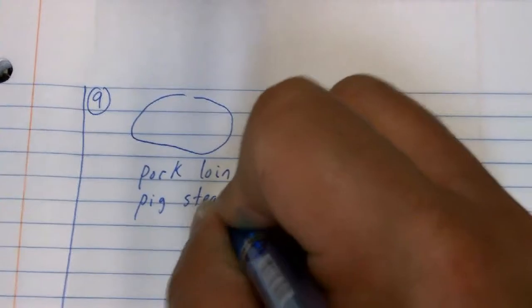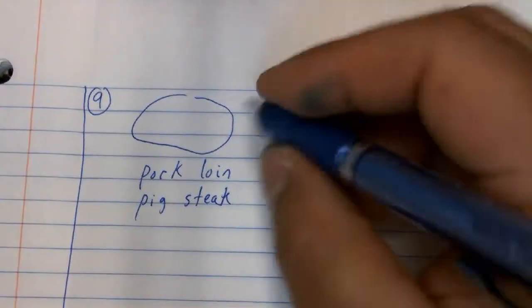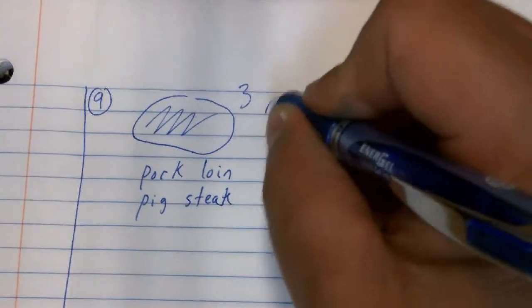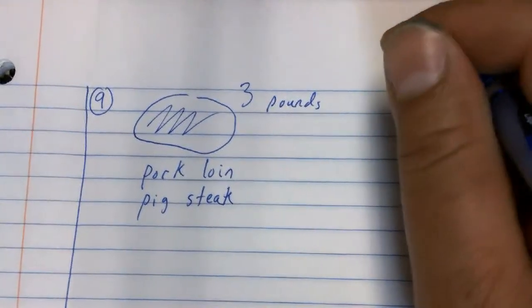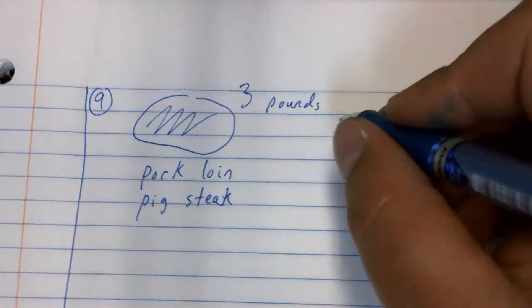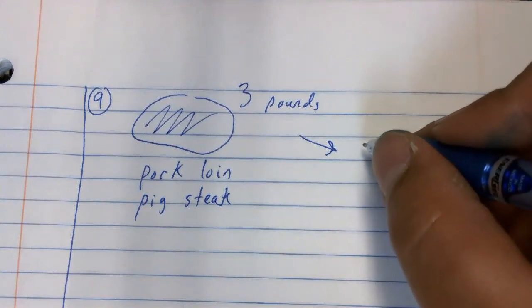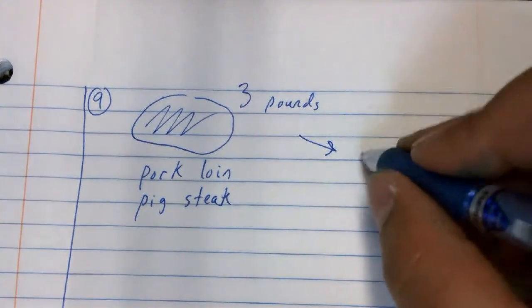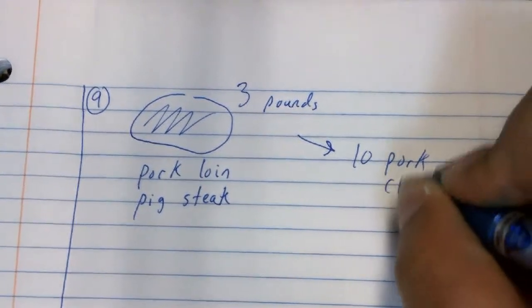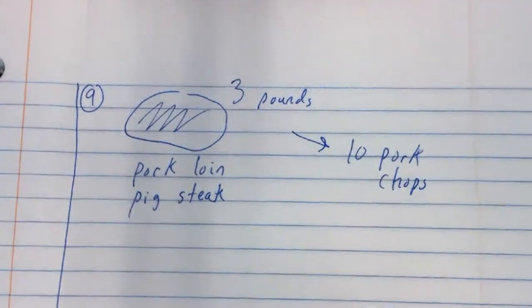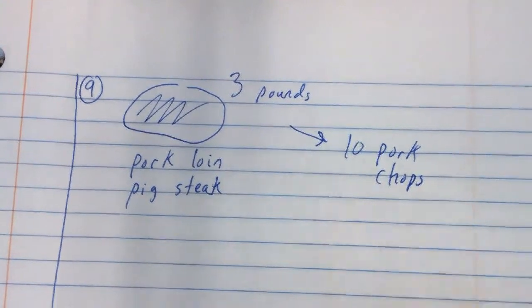Okay, this is supposed to be a pork loin. Again, I'm not a big meat eater, but if I think of it, I could be wrong about this. It's like a pig steak. It's steak made out of pig. I could be wrong, but either way, it's meat, pig meat. 3 pounds of pig meat. Okay, and I want to cut this up into, well, how many? Oh, 10 pork chops. 10 pork chops. Okay. Now the question is, how many ounces?